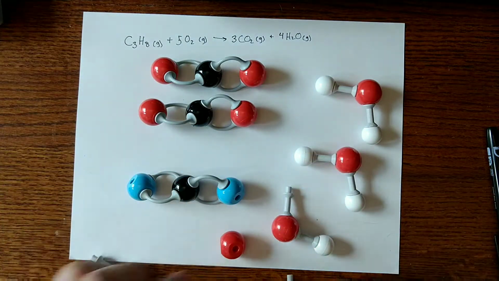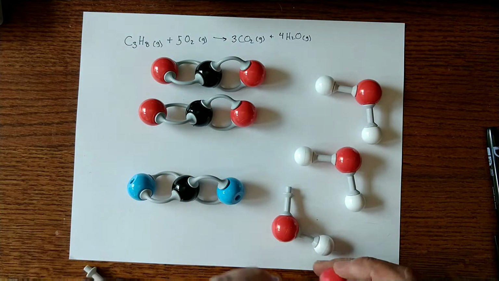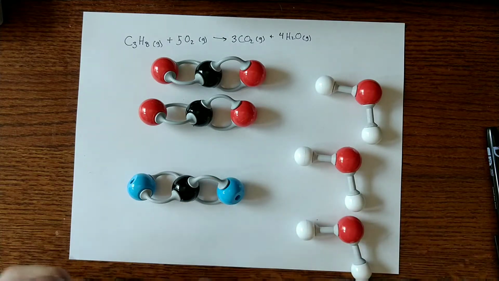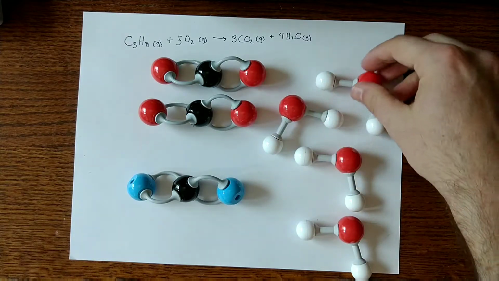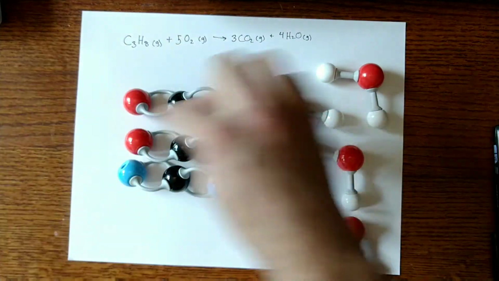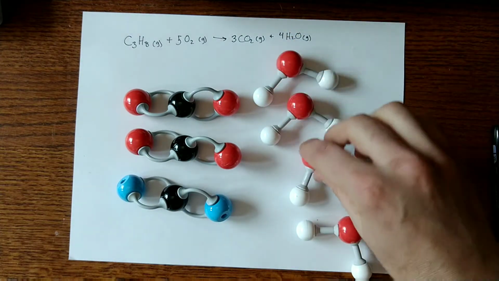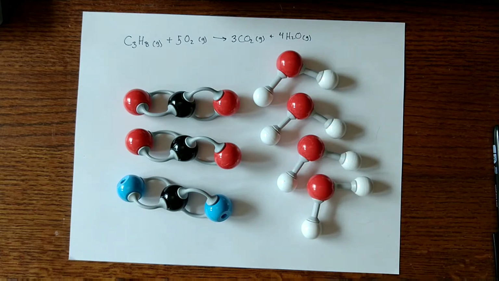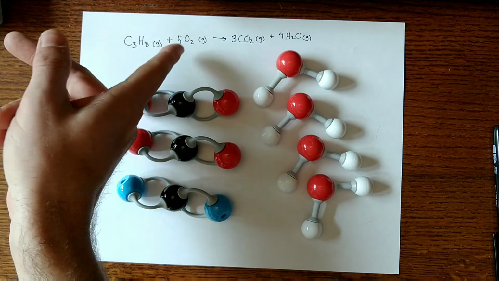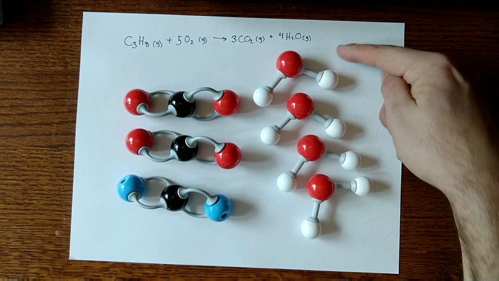There's our blue carbon dioxide molecule, and we'll put together our last waters. And you can see the same atoms exist that existed before. They've just rearranged themselves, so the carbons are all bonded to oxygens, and the hydrogens are all bonded to oxygens in the way that would be appropriate for carbon to bond to oxygens and the way that would be appropriate for hydrogens to bond to oxygen. So that's it. There you have a model of the reaction of propane with oxygen to form carbon dioxide and water. Thank you.